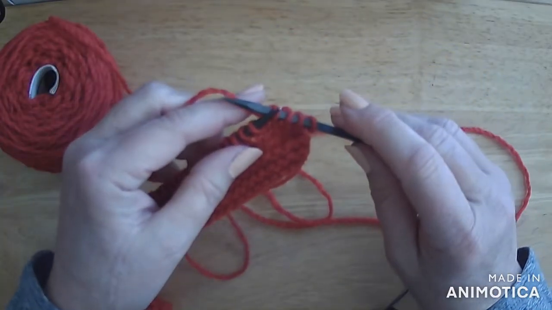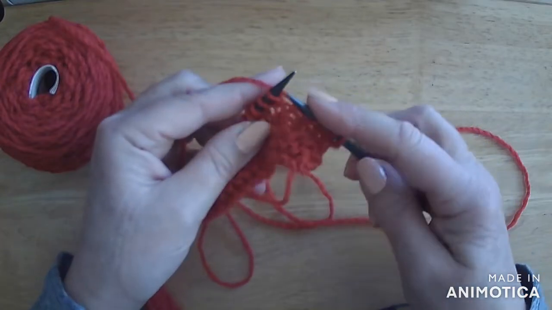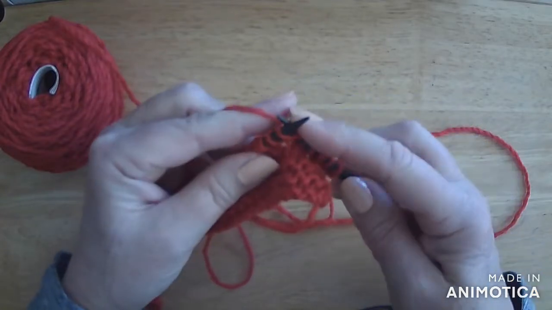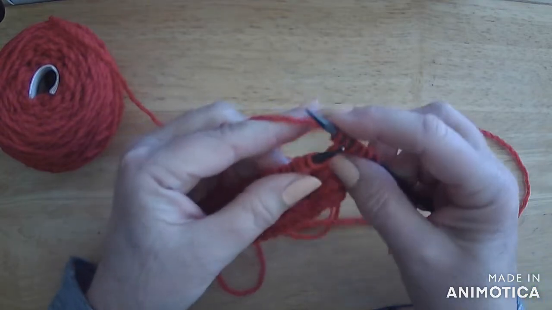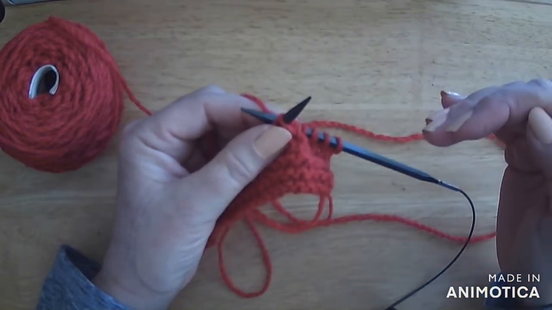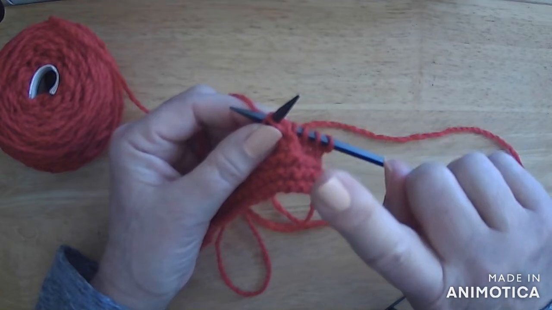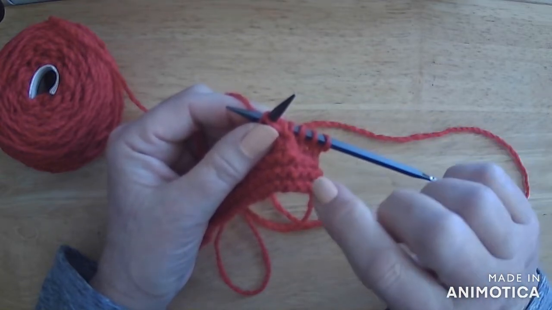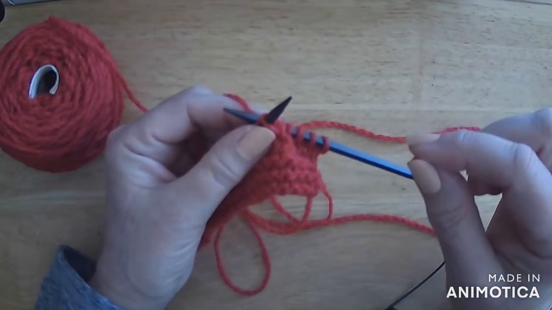So here we are getting started. I've knit 4 stitches. I'll now knit my 5th stitch, and I'm just going to do a simple yarn over. Now when you're setting up to do increased stitches, you always want to have at least 1 stitch in between your increases, 1 regular knitted stitch.